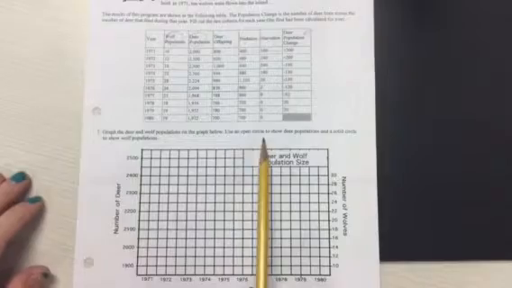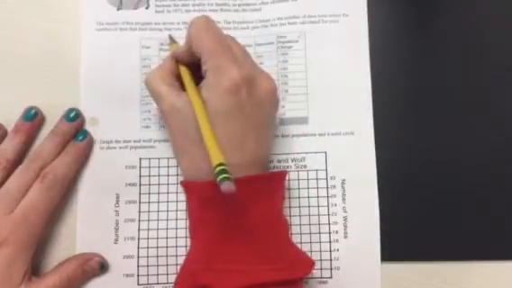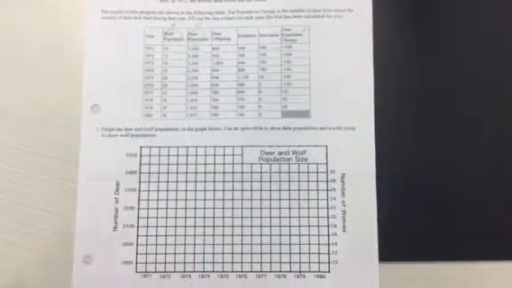So we're going to use an open circle to show the deer populations and a closed circle to show wolf populations. You could also get two different colored pencils and use one color for wolf and one color for deer. The point of this is that once your graph is finished, once you've graphed both wolf and deer, you're going to be able to see the differences in their lines.